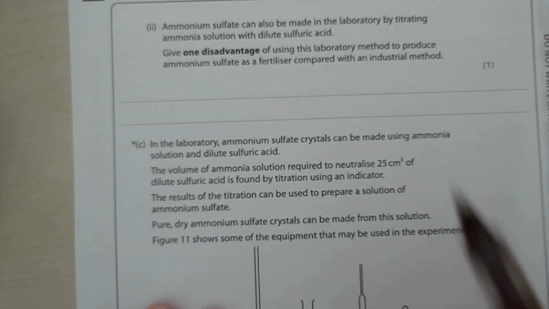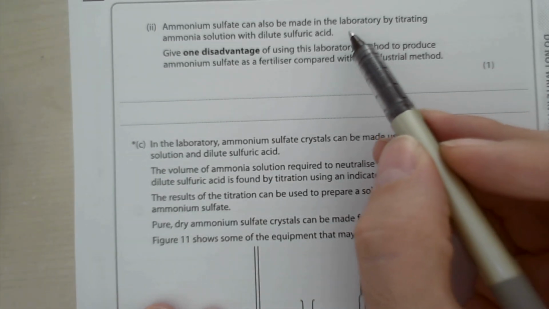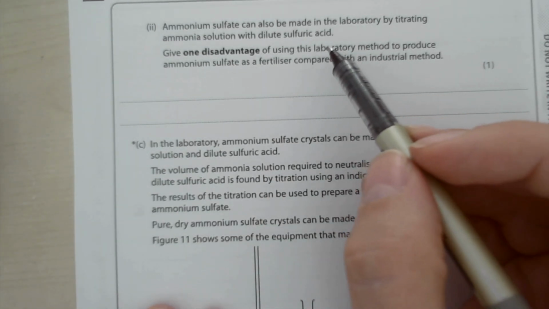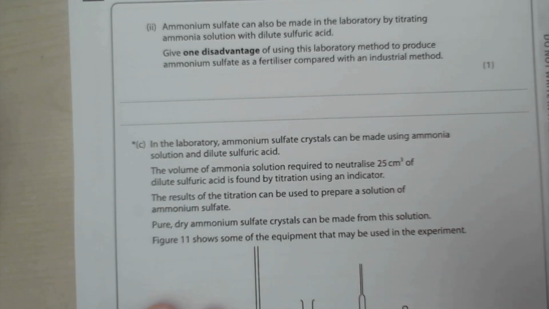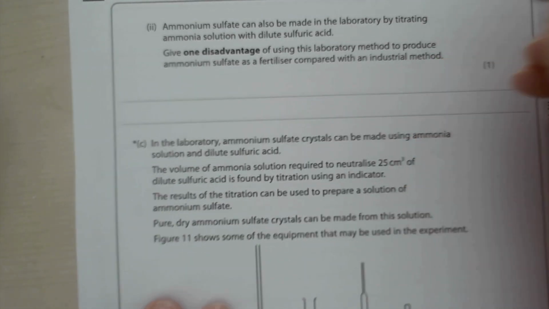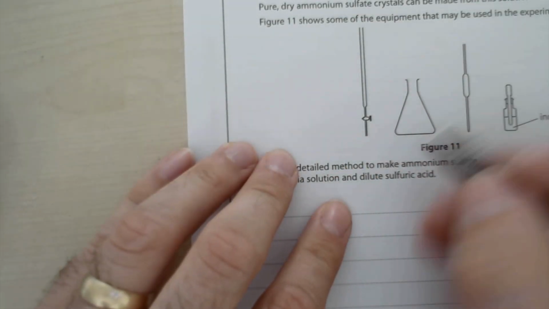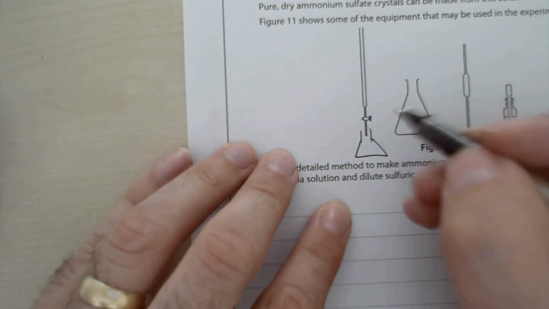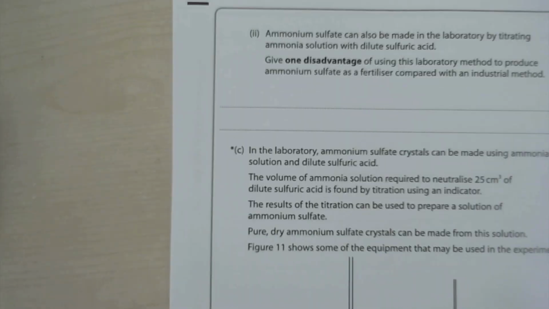All right then. Ammonium sulfate can be made in the laboratory by titrating ammonia solution with dilute sulfuric acid. That's when we had the long tube and we ran it down into the conical flask. In fact, here's a burette here, and it went into the conical flask like that, and we swirled this to make the reaction happen.